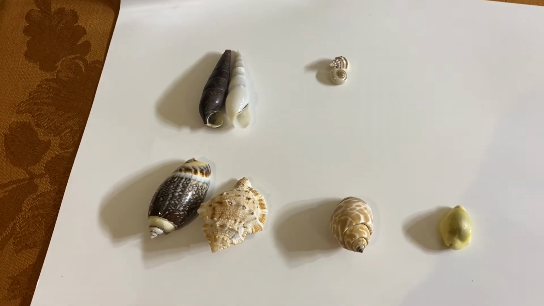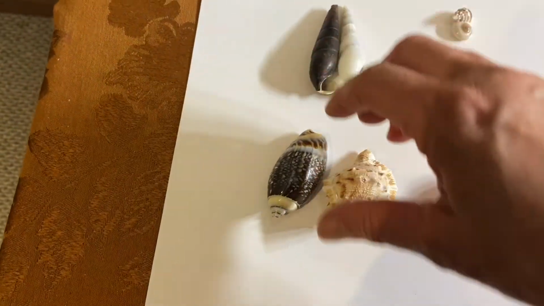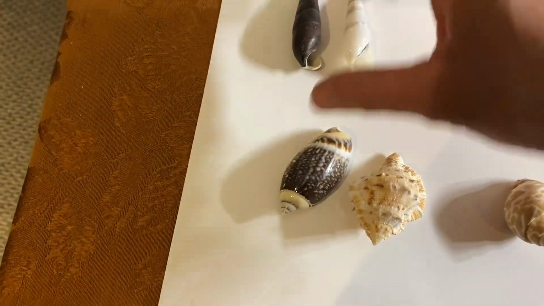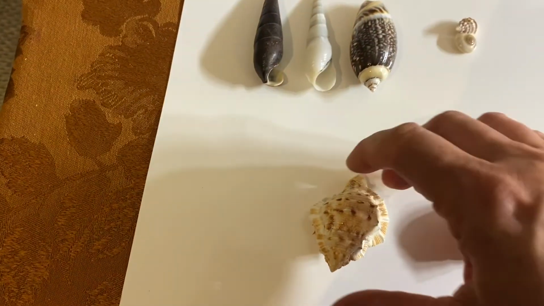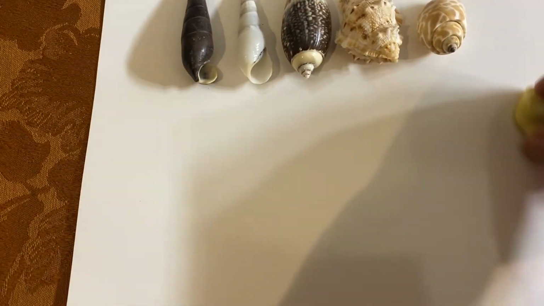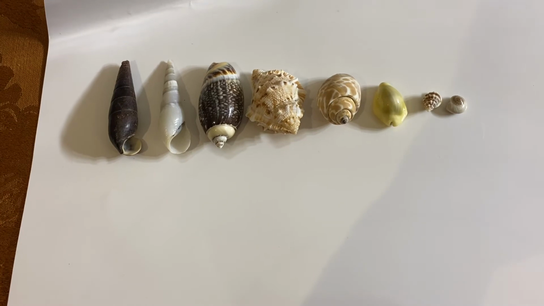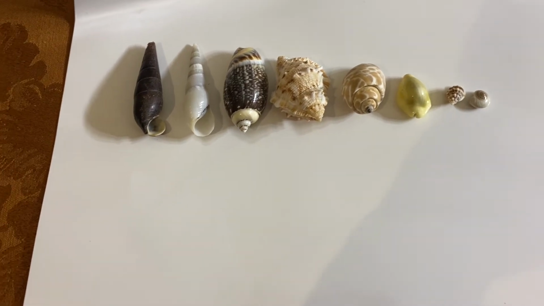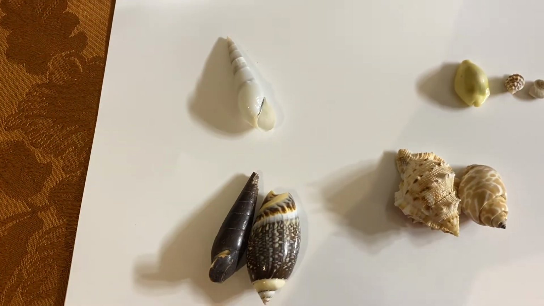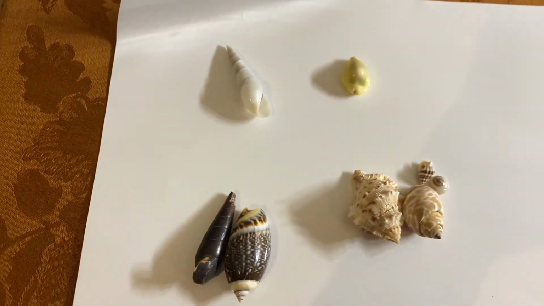I could put them in order from biggest to smallest. Or longest, I guess. Maybe like this. I put them longest to shortest. I could do that. I could put them longest to shortest or shortest to longest. Maybe I could group them by color. Those are dark. These are sort of brown. This one's kind of a whitish and this one's kind of a yellowish.